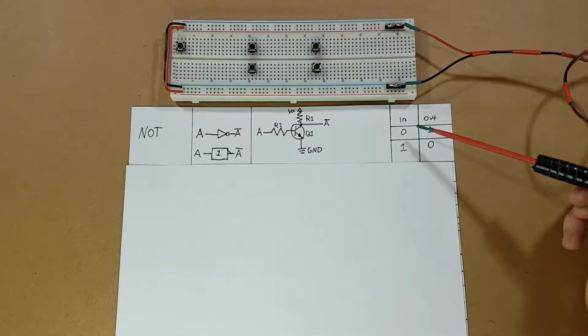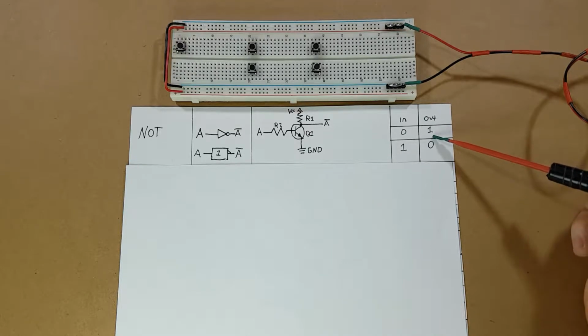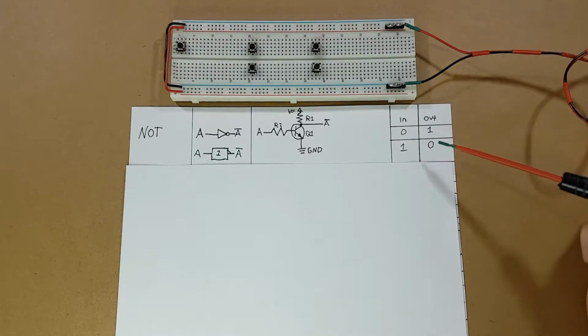So the truth table here for the NOT gate is very simple. If the input is 0, the output is going to be 1. If the input is 1, the output is going to be 0.